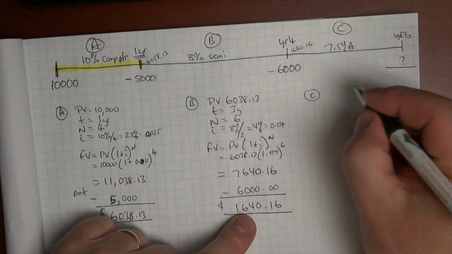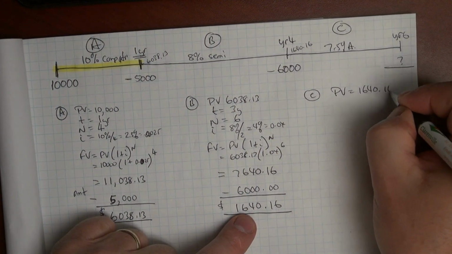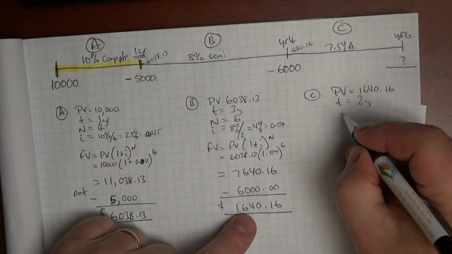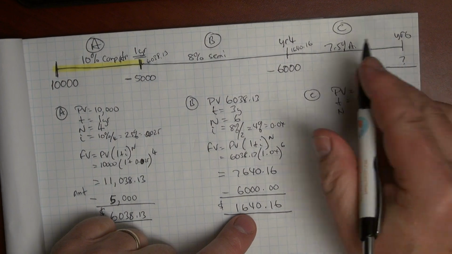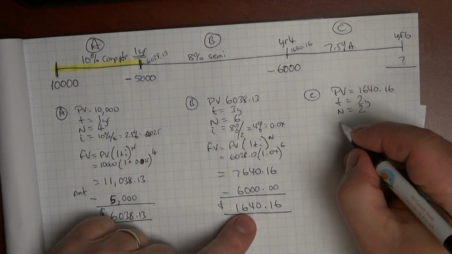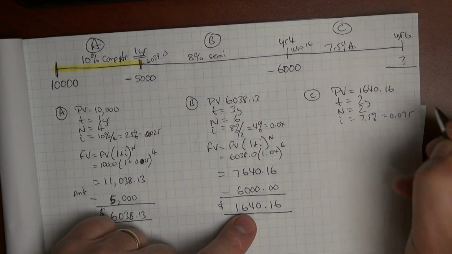So let's take a look at C. The present value is 1,640.16. The time is 2 years. The N, now it's annual compounding, so N is 2. And the interest is 7.5%, which is 0.075.